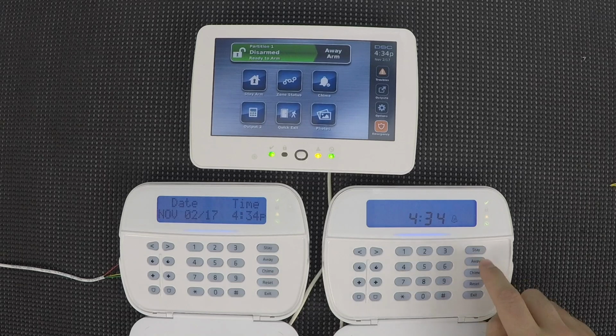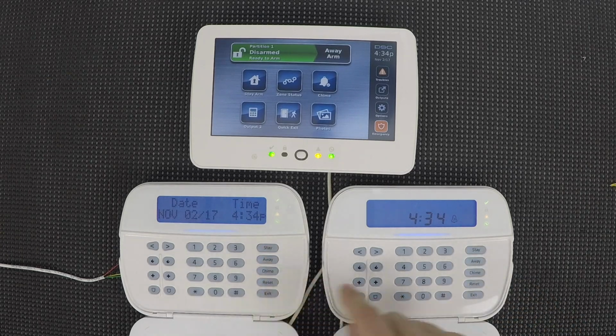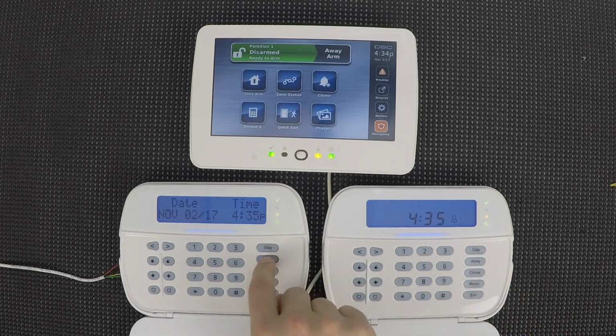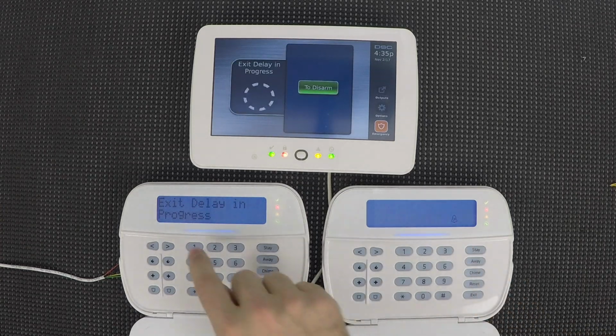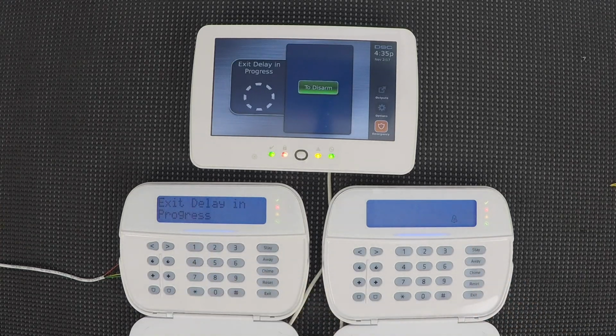The other keypads also have those buttons, so you can see stay and away, stay and away. You just hold those down for a couple seconds, and then the exit delay is going to be in progress. So I'm going to go ahead and let the system arm so you can see what it looks like when the system's armed on each keypad, and then I will go ahead and open an entry delay zone so you can see what happens when you're on the entry delay.